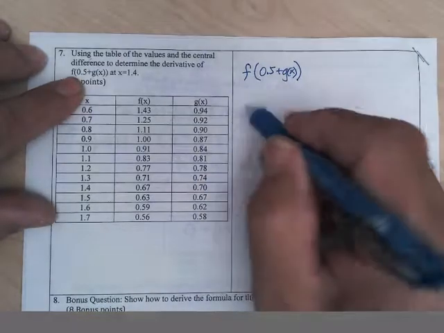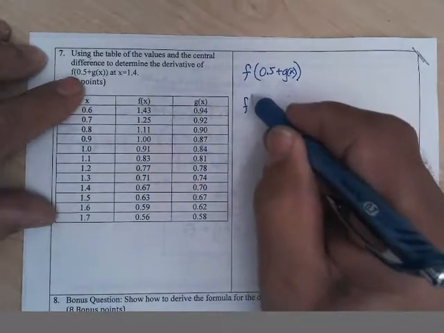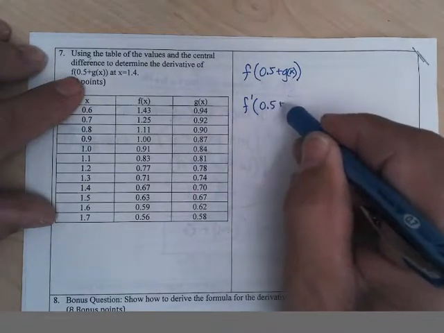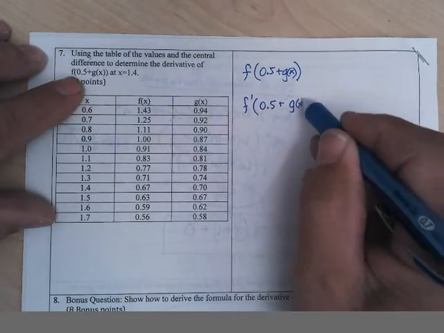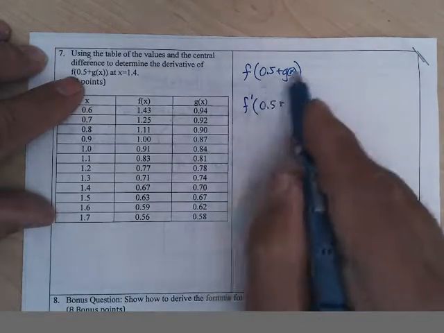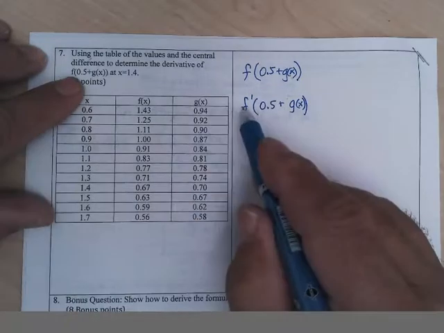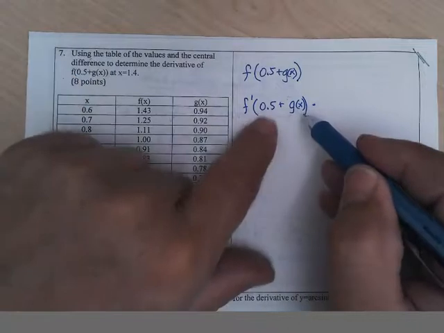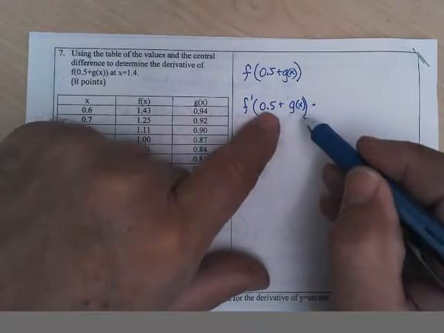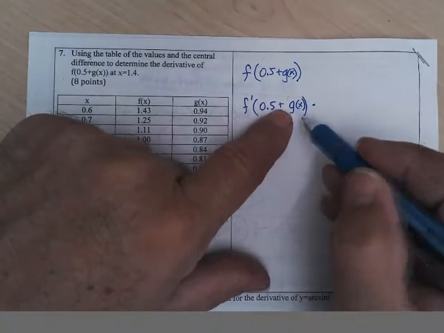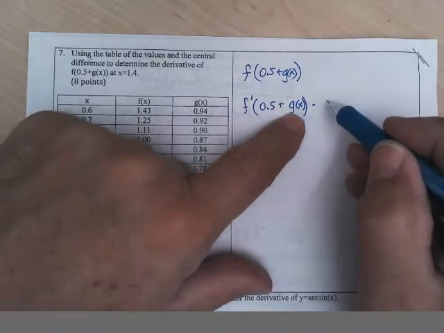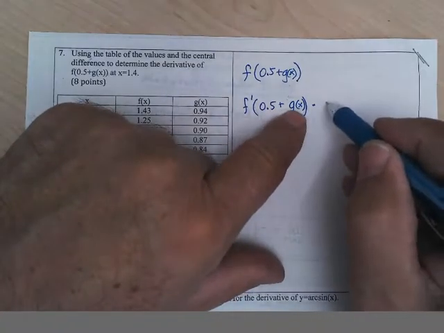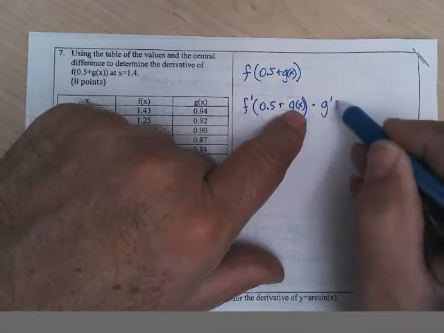It's the derivative of the big picture, f prime of 0.5 plus g of x, leaving the stuff inside alone, times the derivative of the inside. The derivative of 0.5 is just 0, so we don't have that, plus the derivative of g, which is g prime of x.